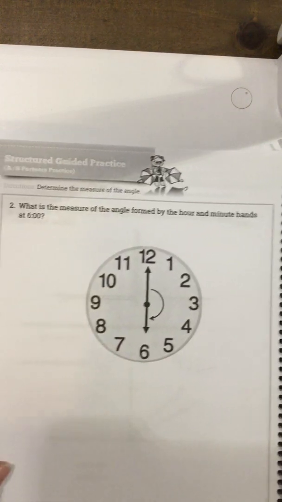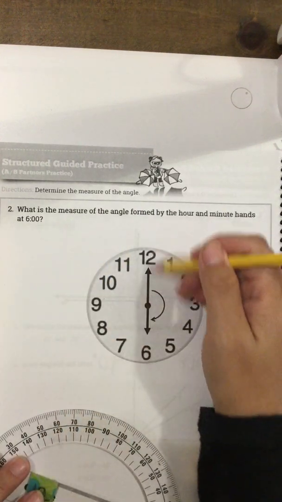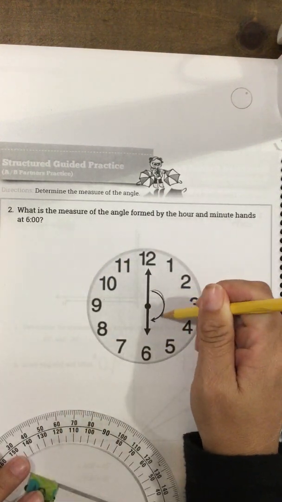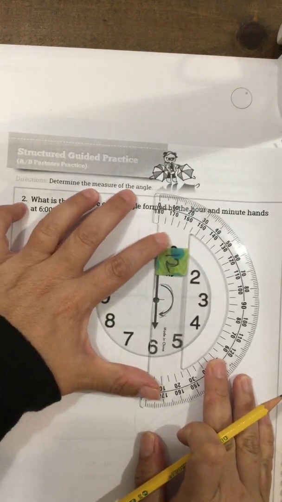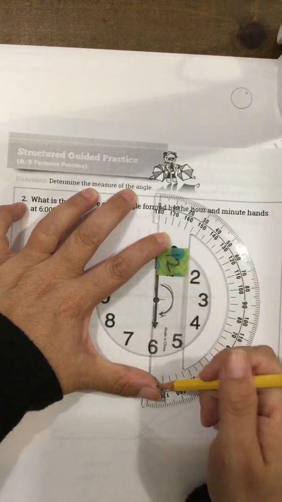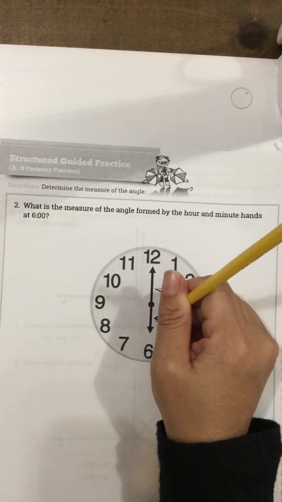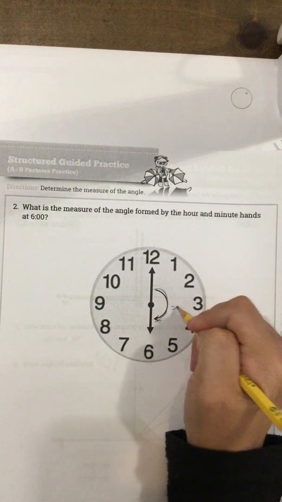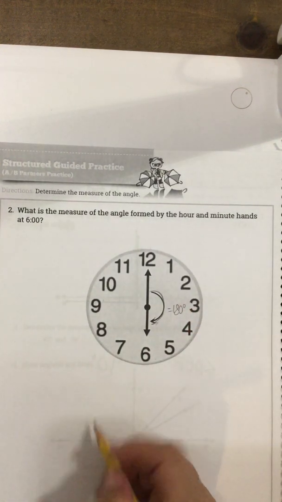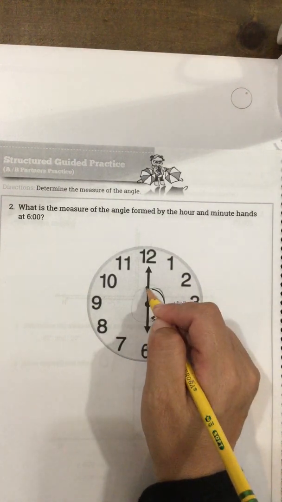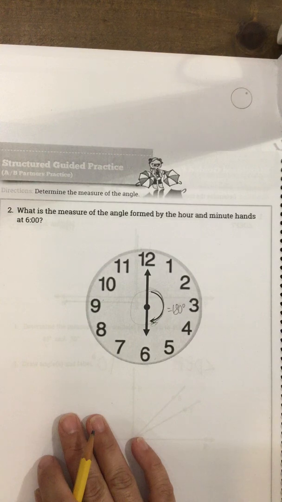Okay, here's our next structured. This is 6 o'clock. I know they're trying to measure this angle, okay? And I know if I measure that angle, it is a straight line. And I know that a straight line all the way around equals 180 degrees, okay? If it went all the way back up to 12, that's 360, okay? But this angle is 180.